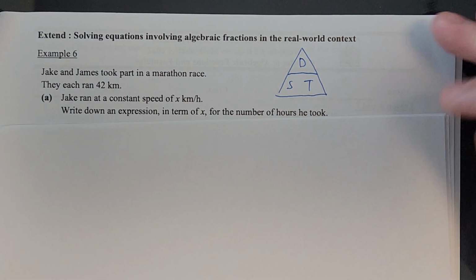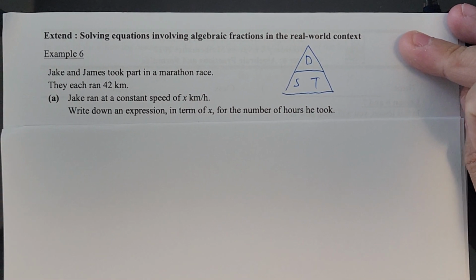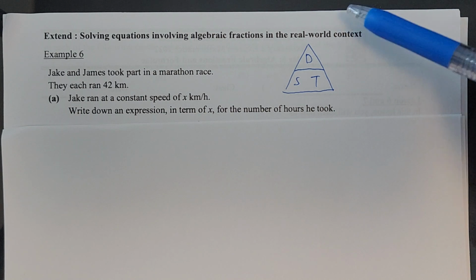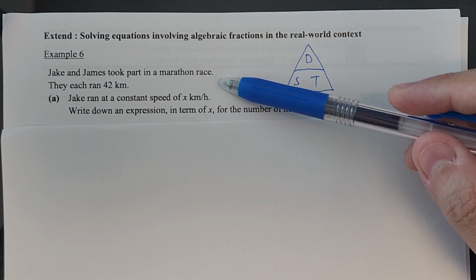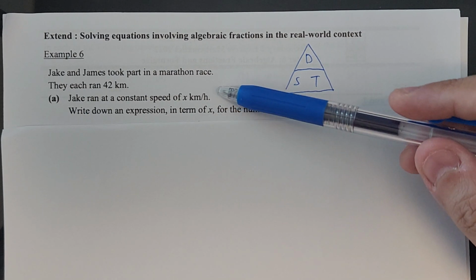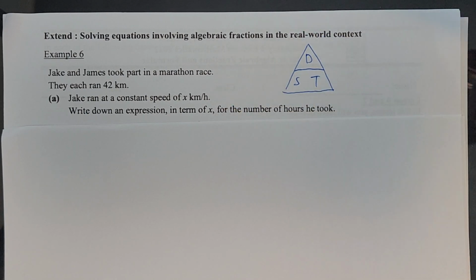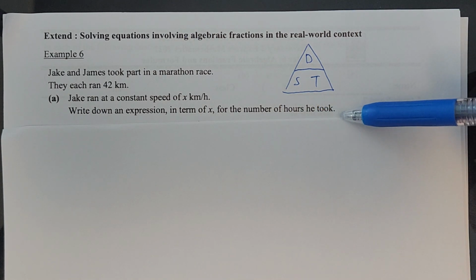So this is a work problem. A typical O-level question may ask it this way. The scenario is Jake and James took part in a marathon race. Both ran 42 km. Jake ran at a constant speed of x km per hour. Write down an expression in terms of x for the number of hours he took.